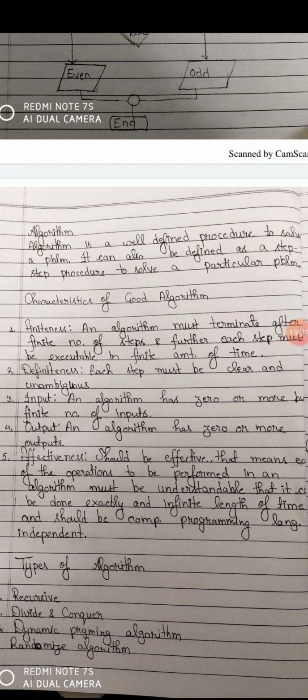So we must be unambiguous about which step we need to write first. Every step must be very clear. We must be very precise about what output is coming in this step, and what output is generating in this step.